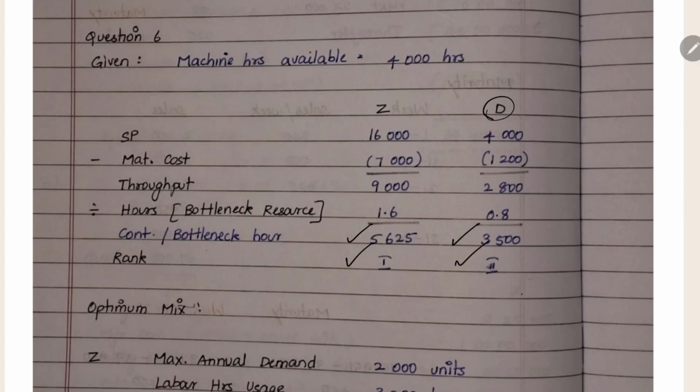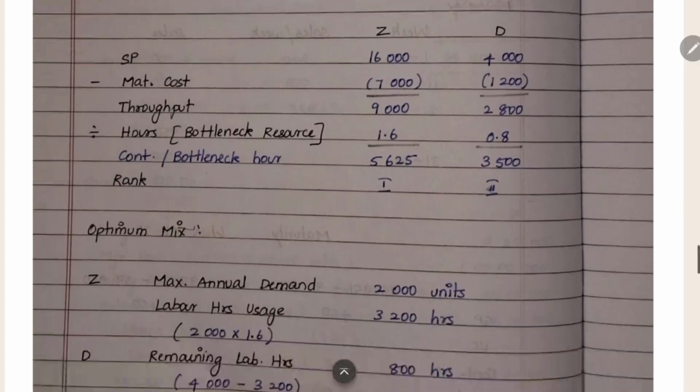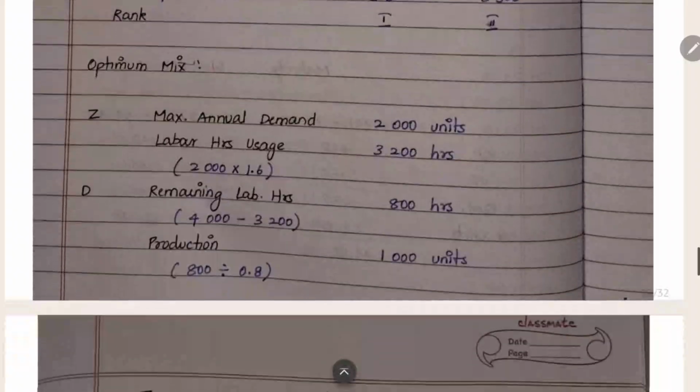Now, the optimum mix is that we first produce product Z and then produce product D. For product Z, what is the maximum annual demand? For product Z, we can sell a total of 2,000 units. For 2,000 units, how many machine hours will be used? For one unit, it will be 1.6.